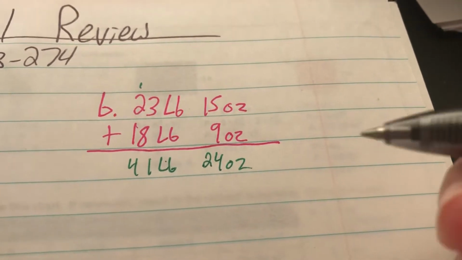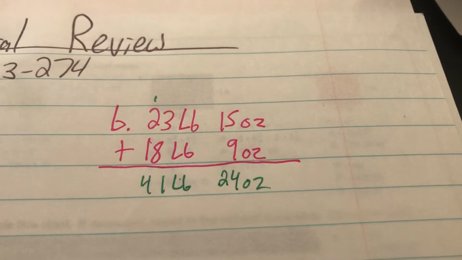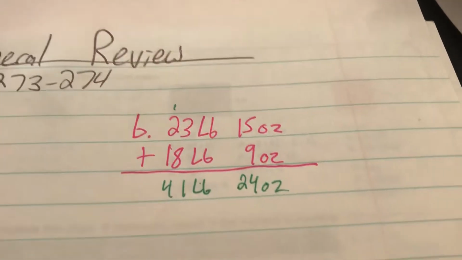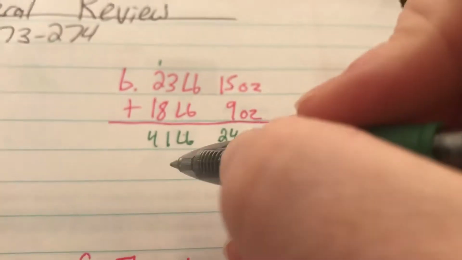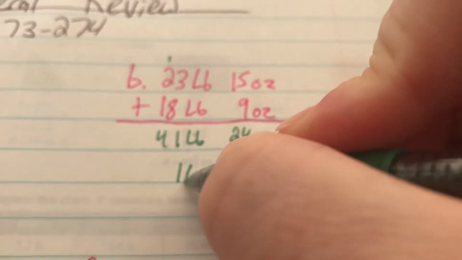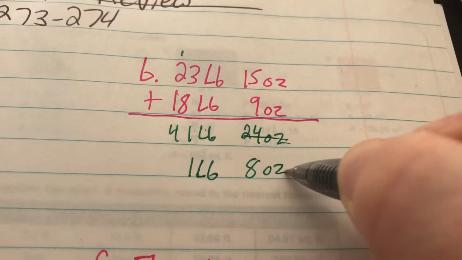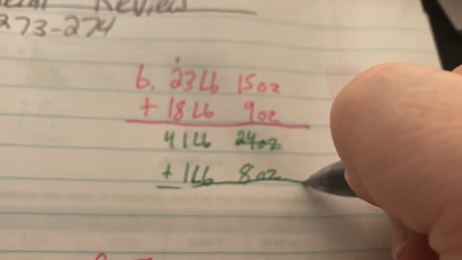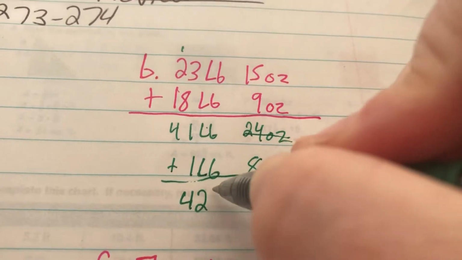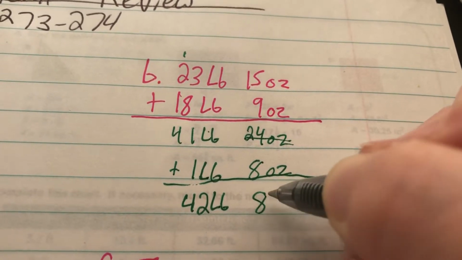So 24 minus 16, excuse me. We know that we would add 1 pound over here, and we'd have 8 left over. So it would come out to 42 pounds and 8 ounces.